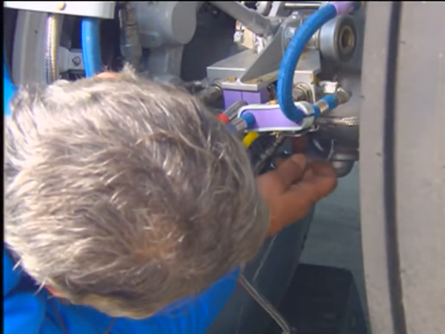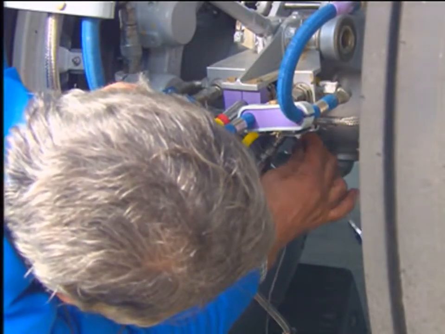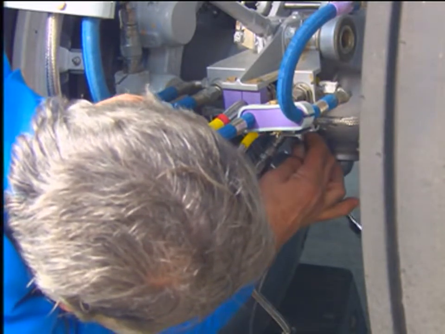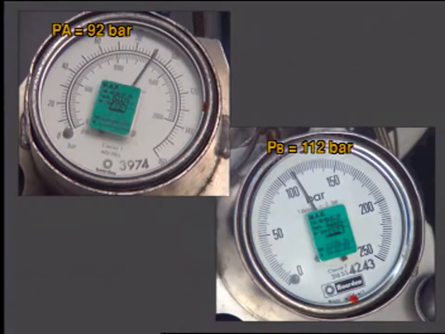And close the bottom charging valve. Wait 10 minutes and make sure that the pressure condition between the two chambers is fulfilled.